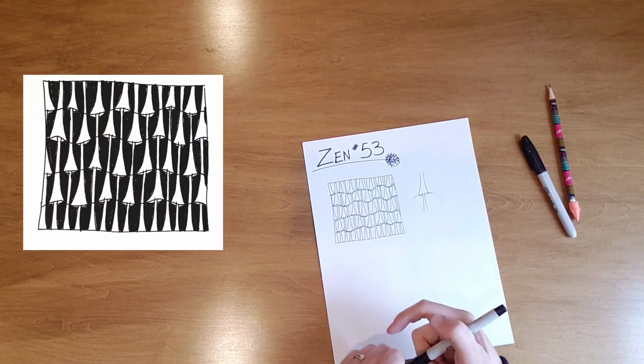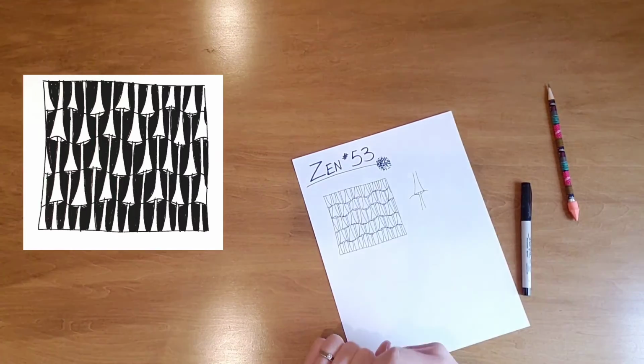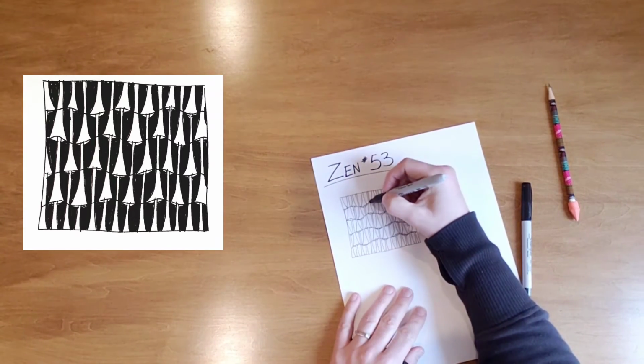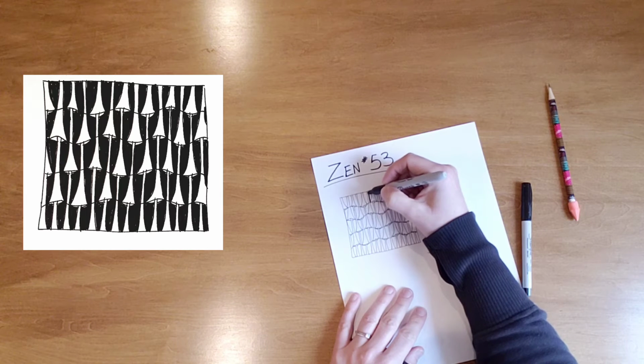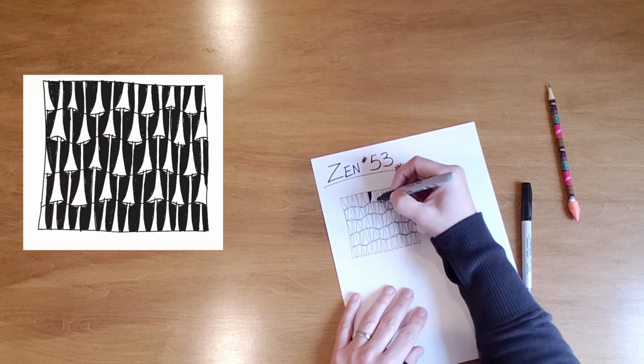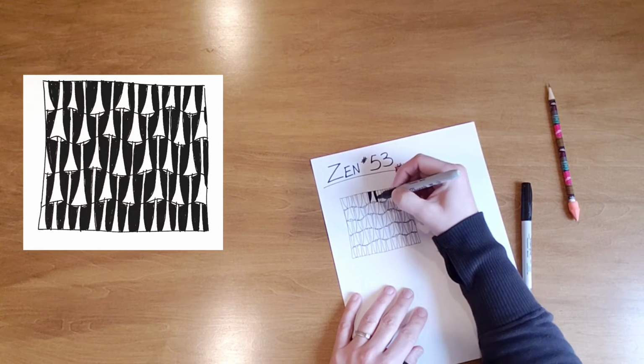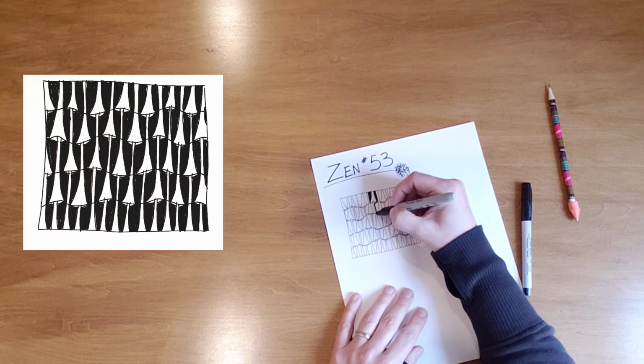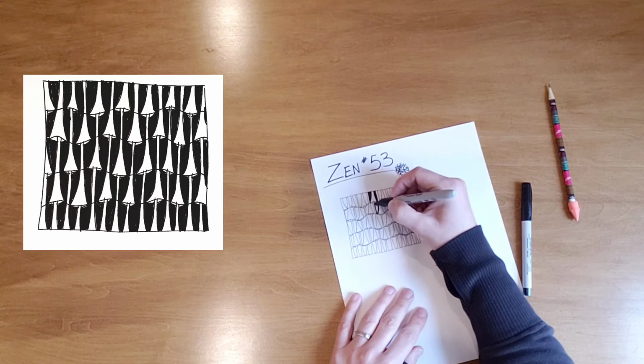I'm going to switch over to my large marker just for the sake of coloring purposes. If you don't have one, you can certainly use a pen or any color marker that you want to use for the background. Obviously I'm coloring in the negative space, so I don't want to color in any of the bell sections or the horn sections. I'm just coloring in the background. You can see on the picture on the left kind of what you should end up with.